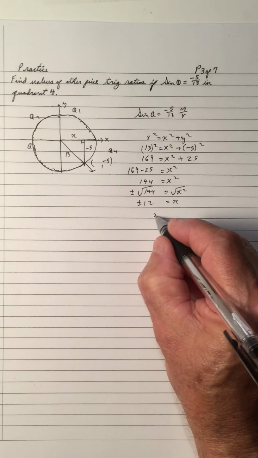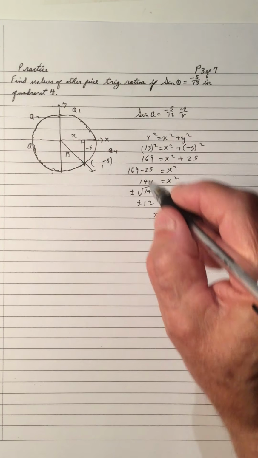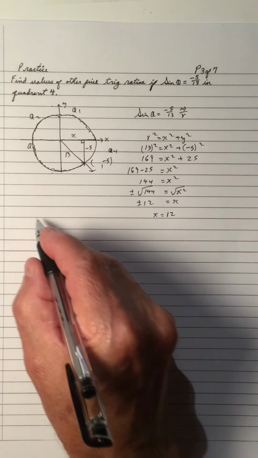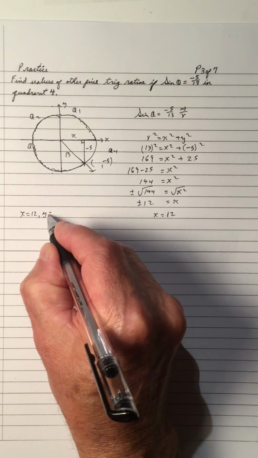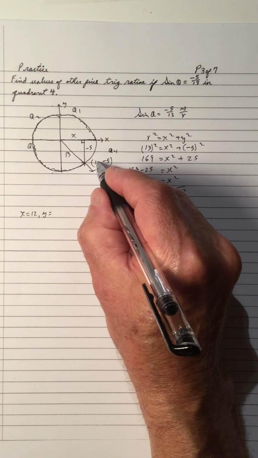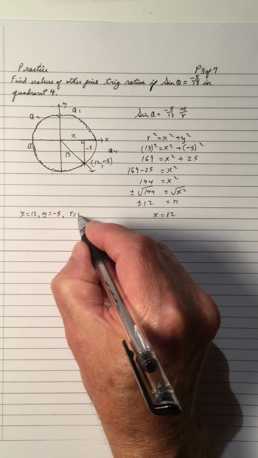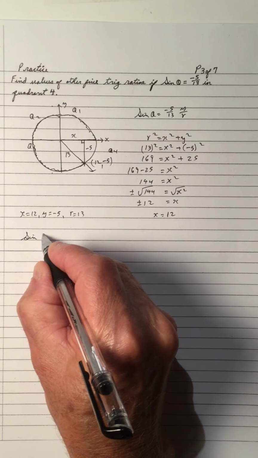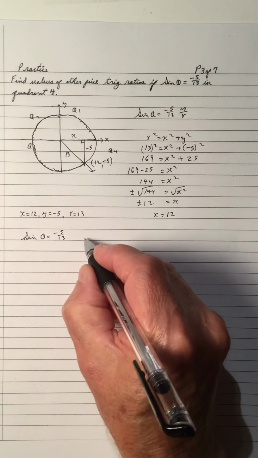And in this case, again, we're in quadrant 4, and this x is positive, so x is plus 12 in this quadrant. So we have x is 12, y is negative 5, and the radius is 13. So let's find all the trig ratios. We already have sine, negative 5 over 13.